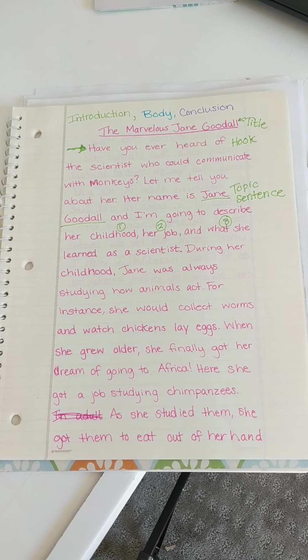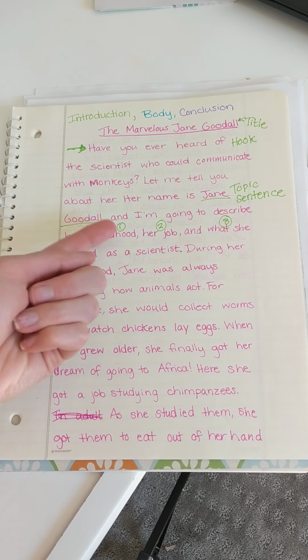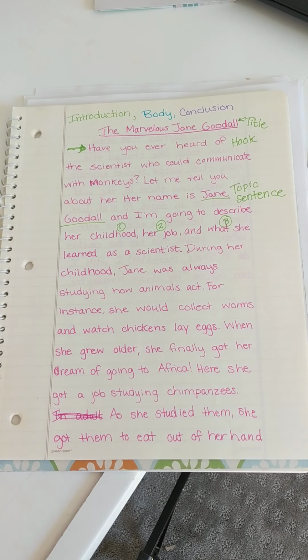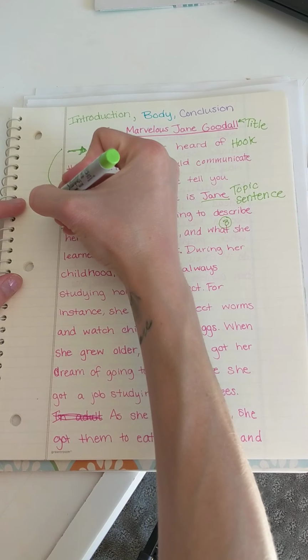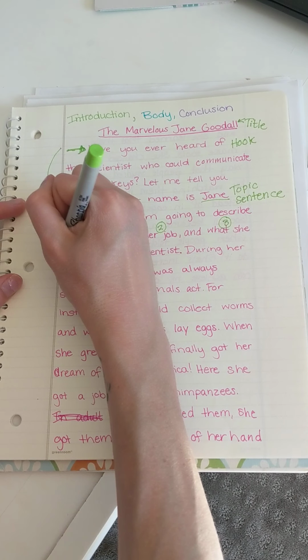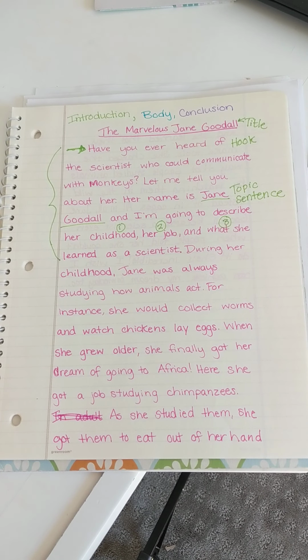So those should connect to the body of my text. But right now I'm just telling them, hey, I'm about to tell you about these 3 things, her childhood, her job, and what she learned as a scientist. Okay, so that should be the end of my introduction. So this whole part right here, introduction.